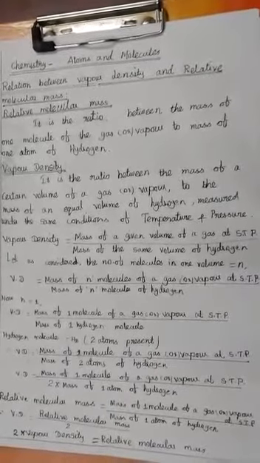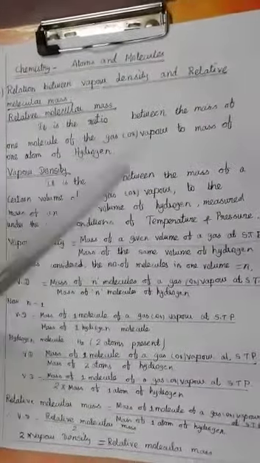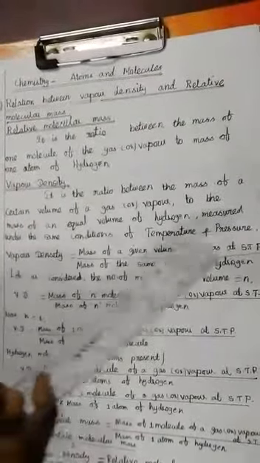Listen. The first, the definition for relative molecular mass is the ratio between mass of one molecule of a gas or vapor to the mass of one atom of hydrogen. So to calculate the mass of the atom. And the definition for vapor density is the ratio between the mass of a certain volume of a gas to the mass of an equal volume of hydrogen. So at the condition of same temperature and pressure.